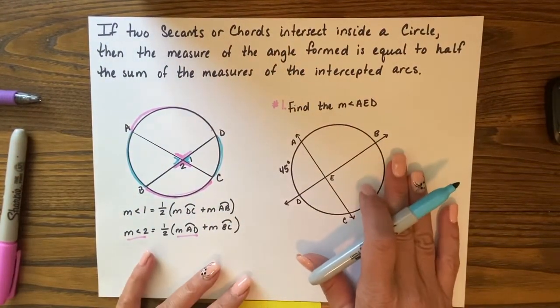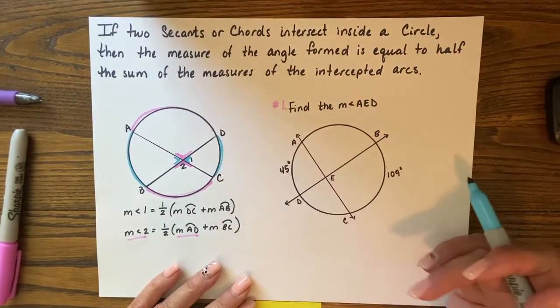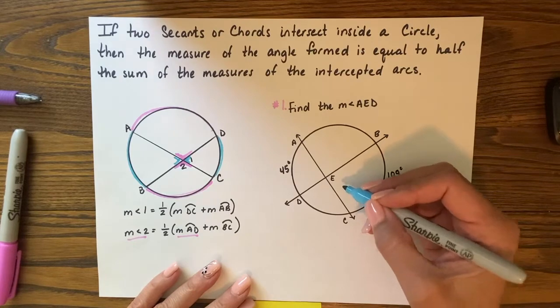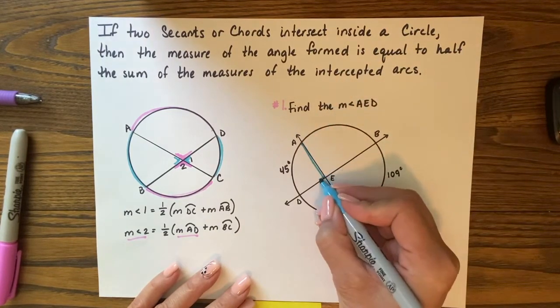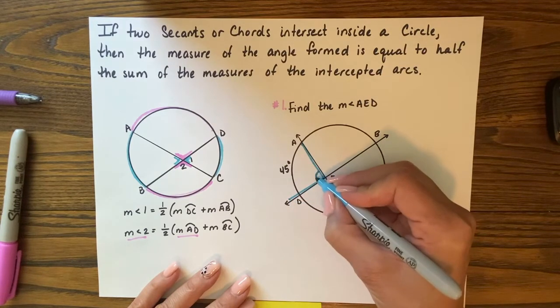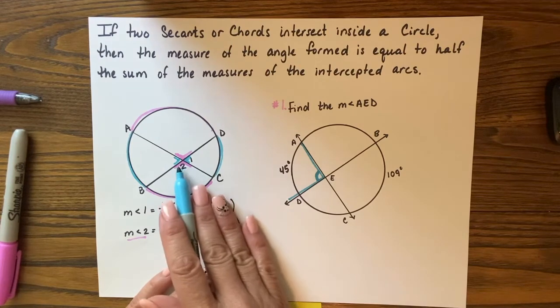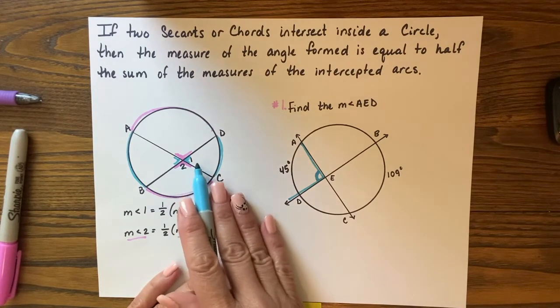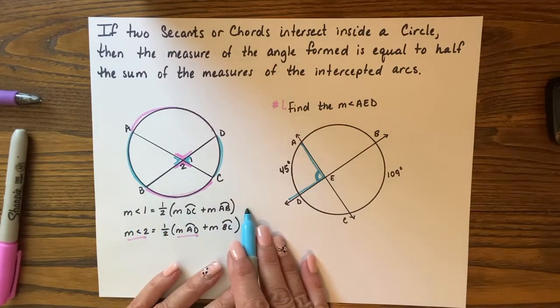Okay, so let's give an example here. We want to find the measure of angle AED. So AED, we're going to go from A to E to D. This is the angle that we're looking for right here. And if I use my example with my formula, it's pretty close to what the measure of angle 1 would be. So this is the formula that I will use.